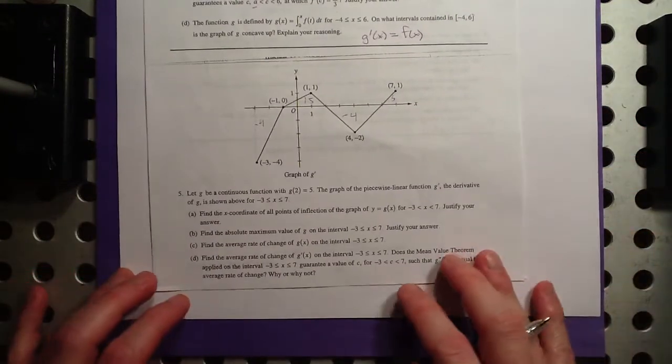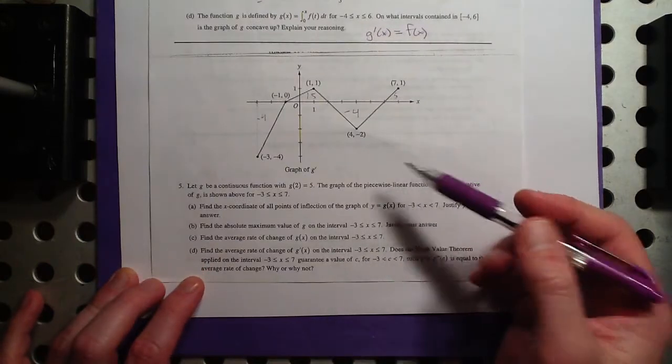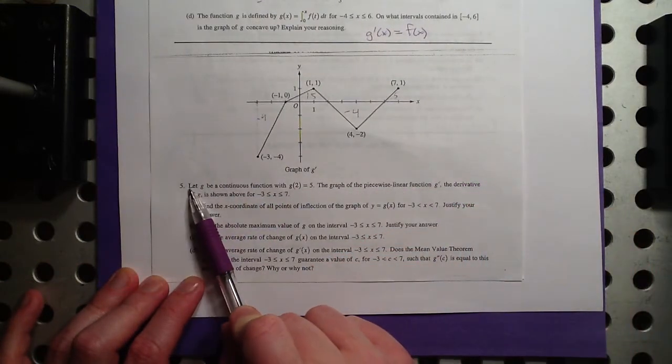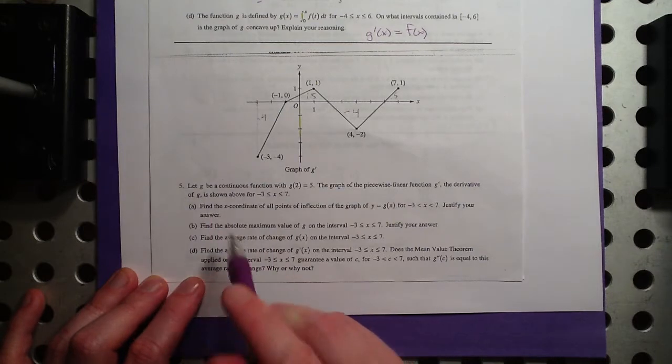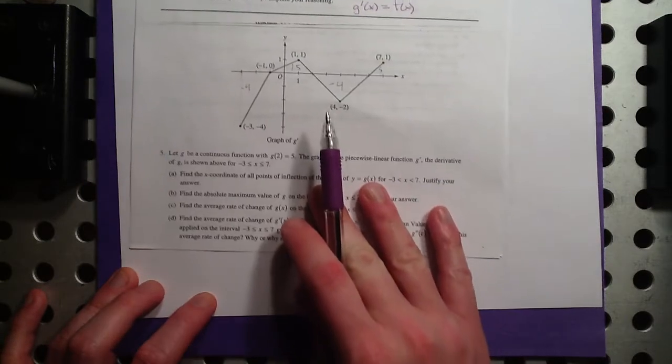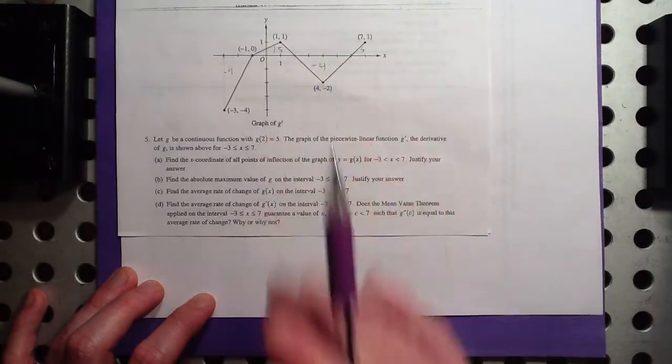This video contains the solution for AP Calculus BC 2009 Form B number 5. And there's a graph involved, so take a look at that.